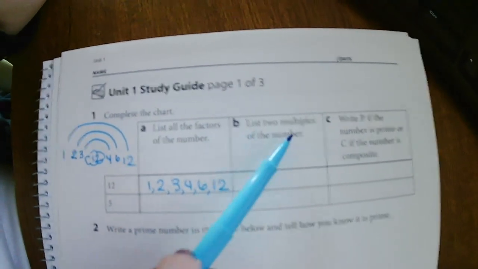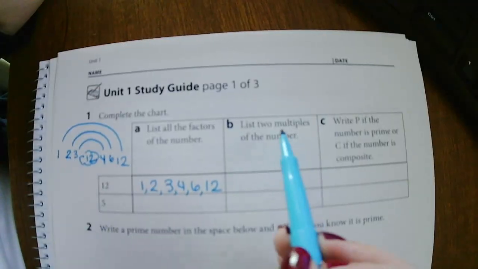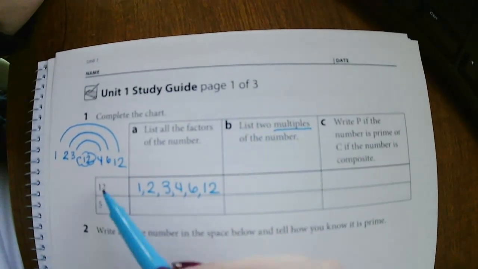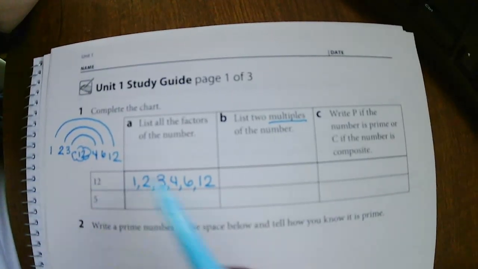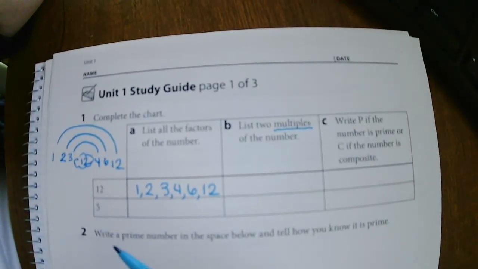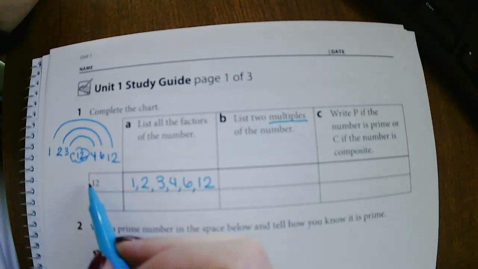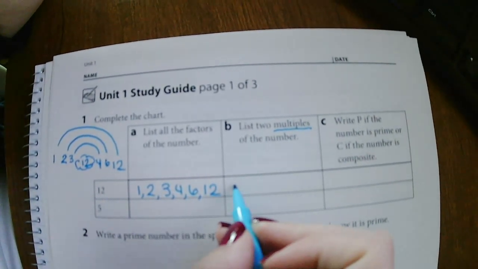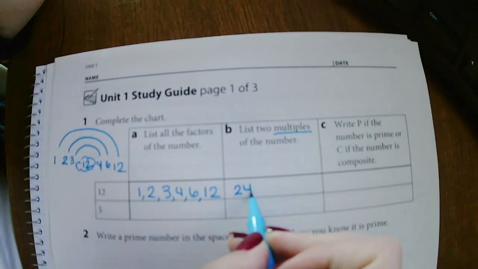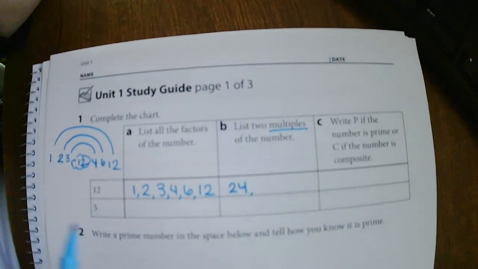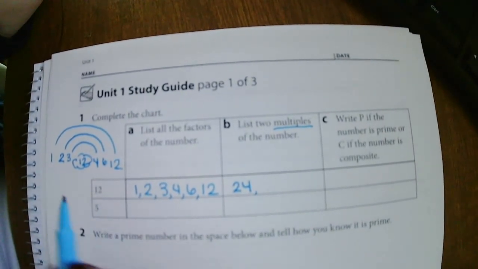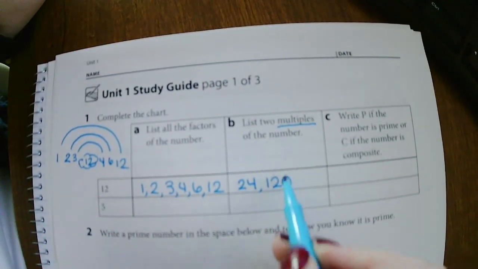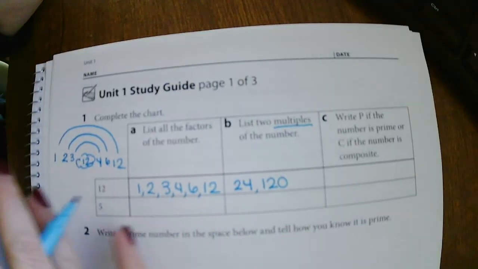Now it says to list 2 multiples of the number. A multiple, remember, is bigger. So we're going to take 12 and we can multiply it by anything. There's an infinite number of multiples. If we do 12 times 2, for example, that would be 24. That's a multiple. Another easy one for you to do is 12 times 10. That's 120 as a multiple. But there are infinite numbers.